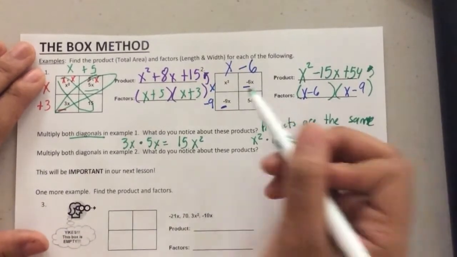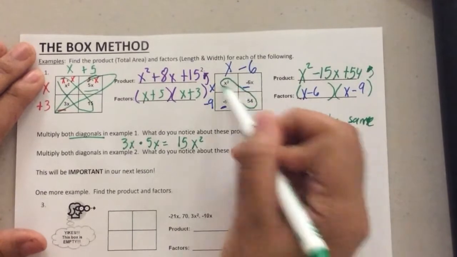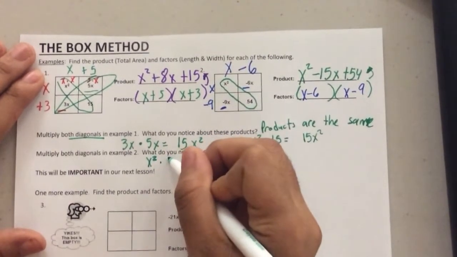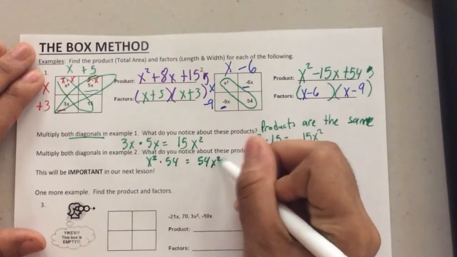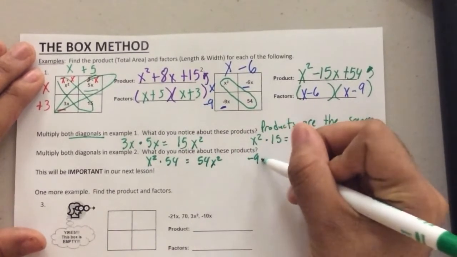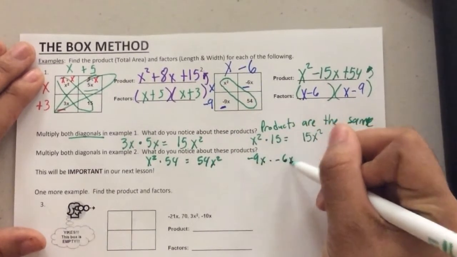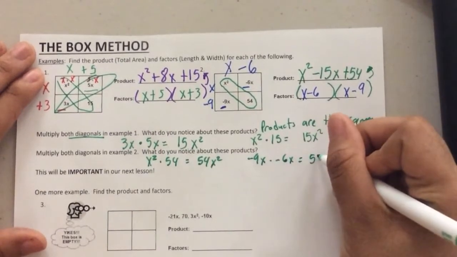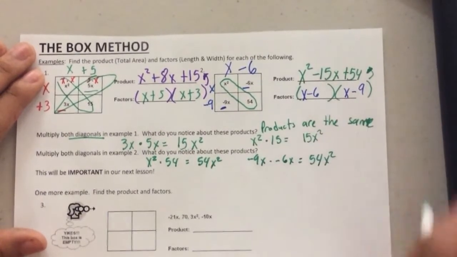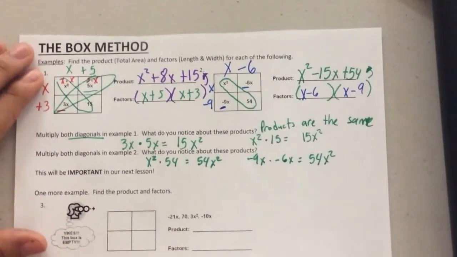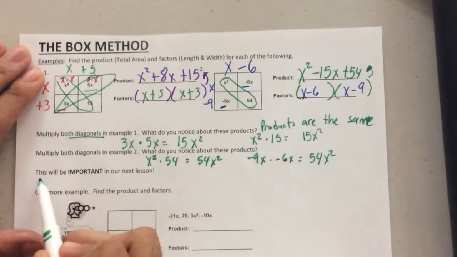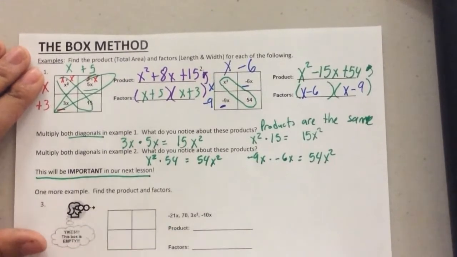Same thing with example 2. X squared times 54 is 54x squared. Negative 9x times negative 6x is a positive 54x squared. The products from the diagonals are the same. This will be important in your next lesson.